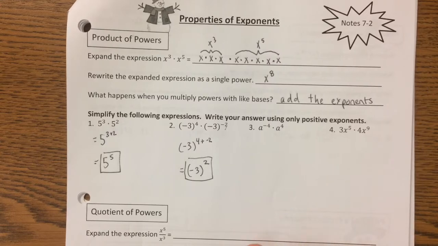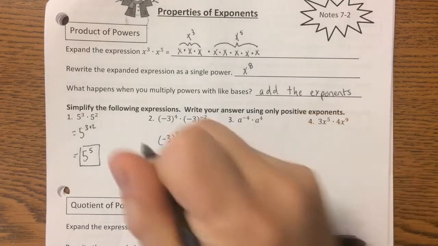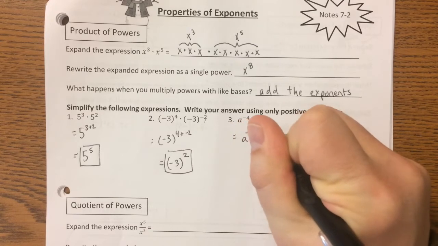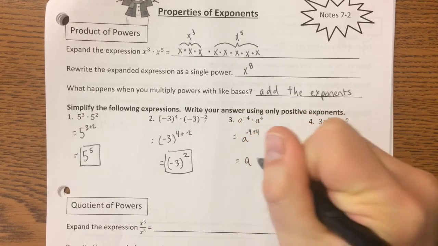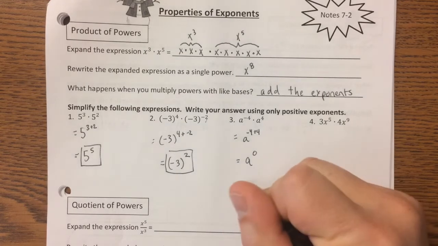For number 3, we've got a to the negative 4th times a to the 4th. So if we're going to follow that pattern of adding the exponents when we're multiplying two powers with the same base, that would be a to the negative 4 plus 4. Well, what's negative 4 plus 4? 0. And that actually allows us to use another property, right? What's a to the 0th power? 1.